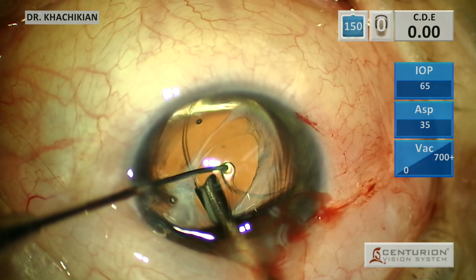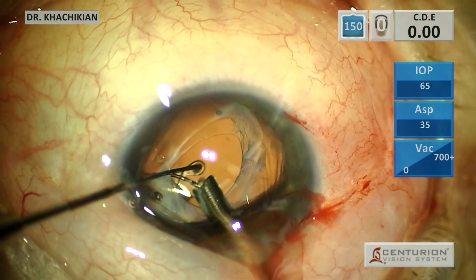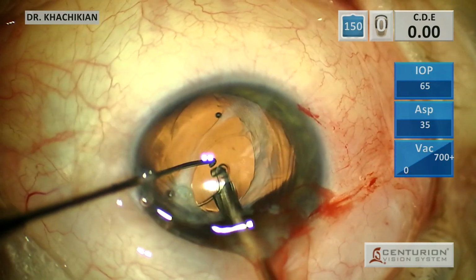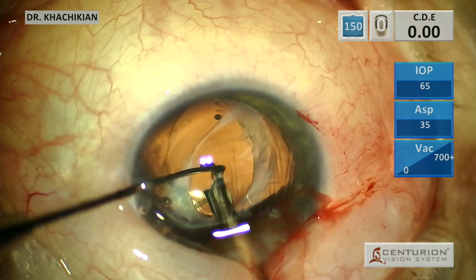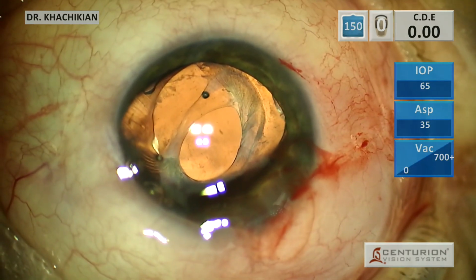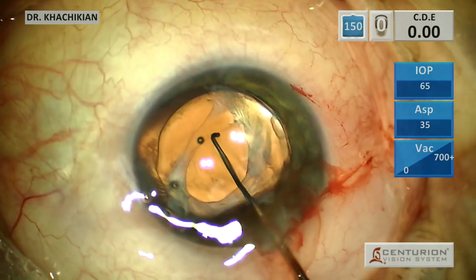And there you go. It pivots around the Sinskey, goes right in, and then expands. In a routine cataract surgery where you don't have an injector, you can really just place the capsular tension ring manually, hand over hand.